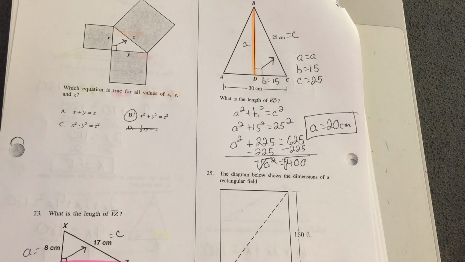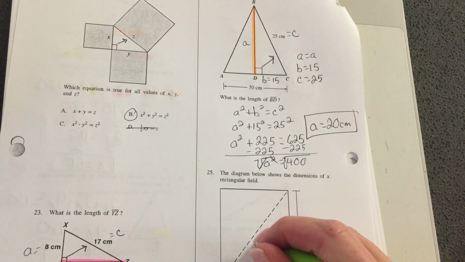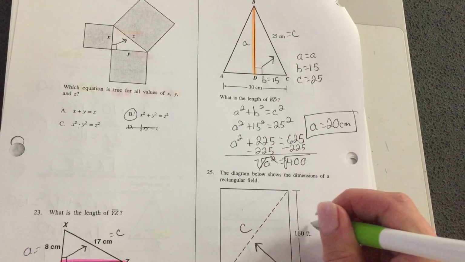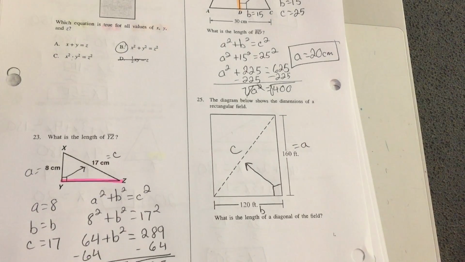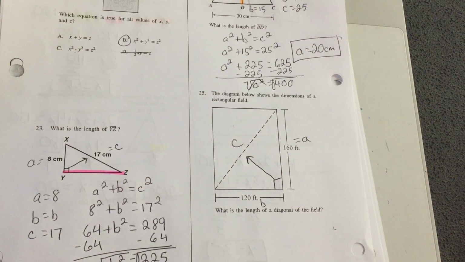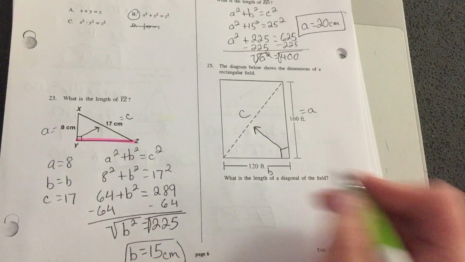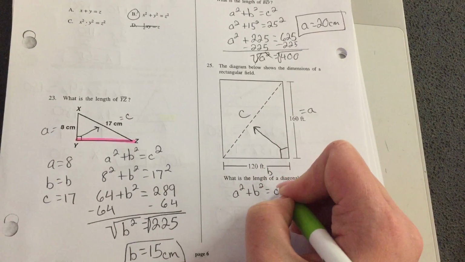25. The diagram below shows the dimensions of a rectangular field. What is the length of a diagonal of the field? Okay, so right here, they're asking us to find the hypotenuse C. So we'll label this A and this one B. Now remember, it doesn't matter which way you label your legs. Okay, so I don't have a lot of room. Well, I do, so we'll just write it. A squared plus B squared equals C squared.